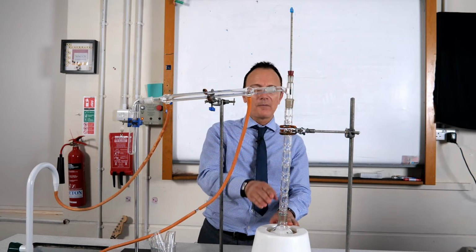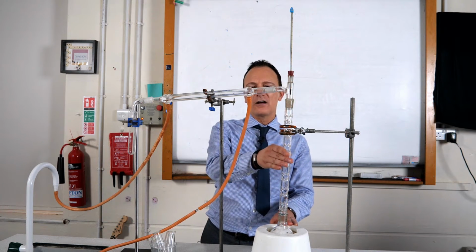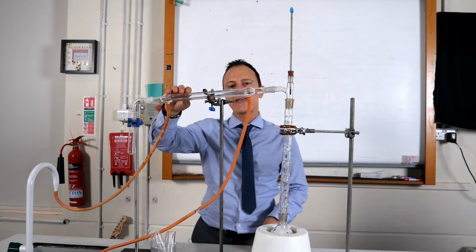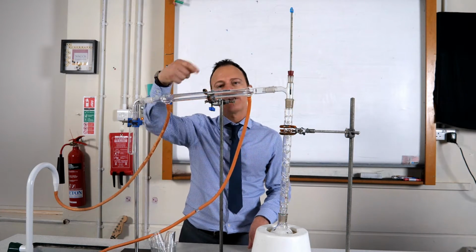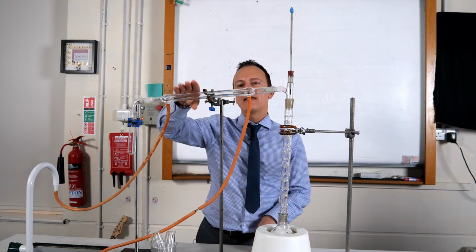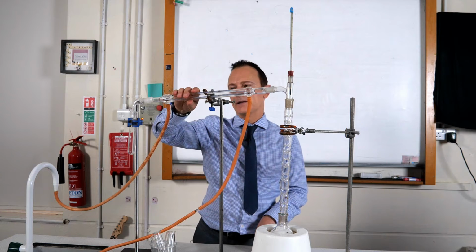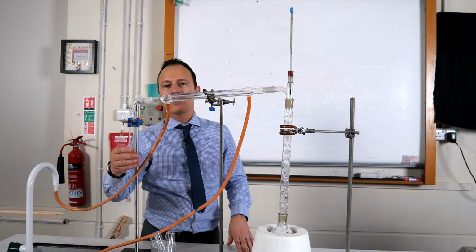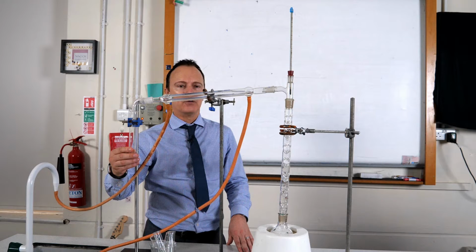Those hydrocarbon molecules will pass up the fractionating column, and when they get to the cold condenser, which is being kept cold by water flowing around the outside of it, they will then turn back into a liquid. So in the first test tube, we'll be collecting a hydrocarbon with the shortest molecules.